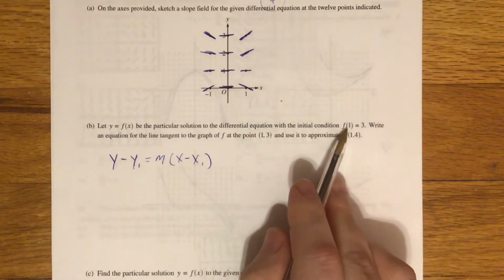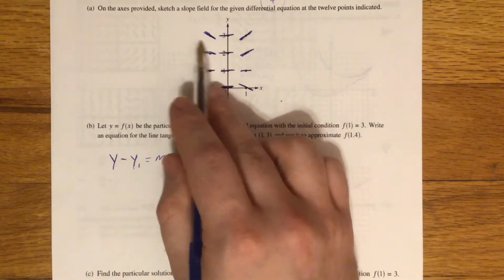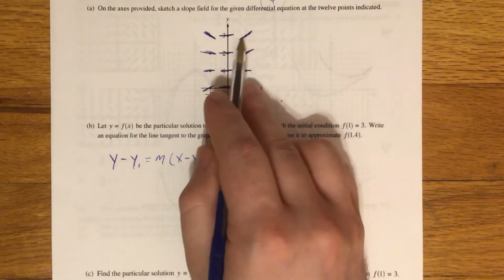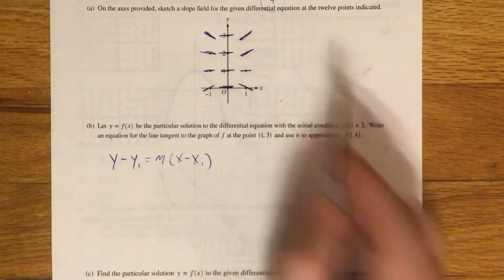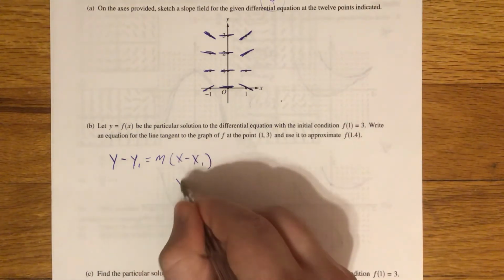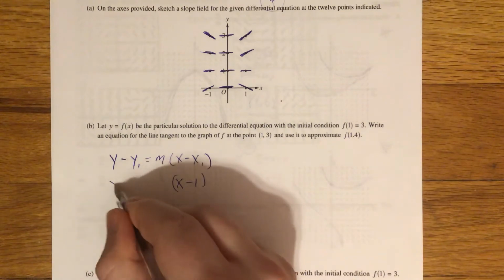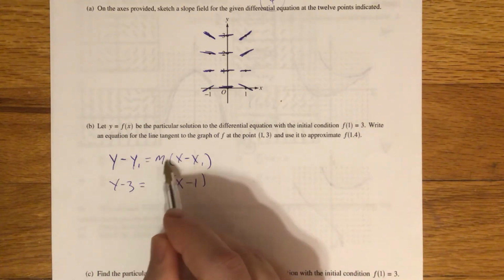Now they gave me the point on the function. They want the spot 1, 3. The spot 1, 3 is here. So the function curves away, but at this spot, I actually know what the slope is and I know what the point is. I know what the point is because they gave it to me. You know, x is 1, y is 3. So if x is 1, and y is 3, I have almost all the parts of the line. I just need the slope.